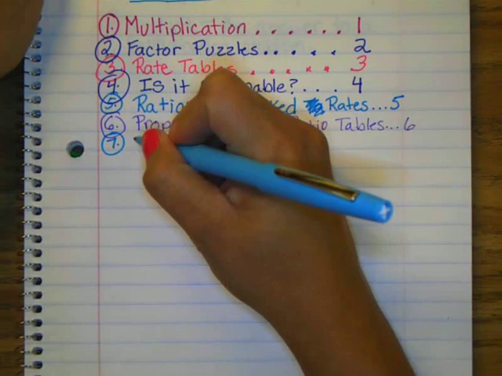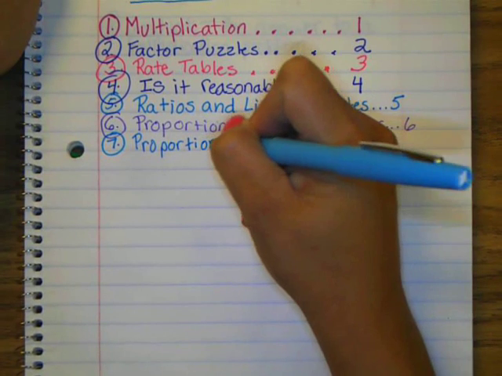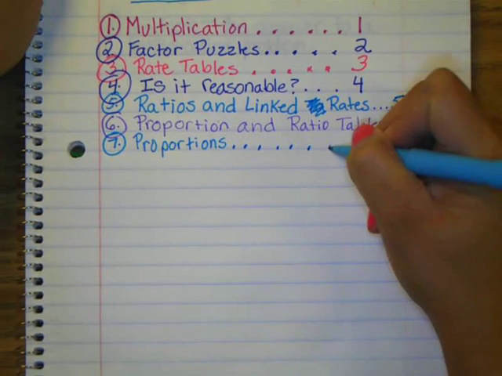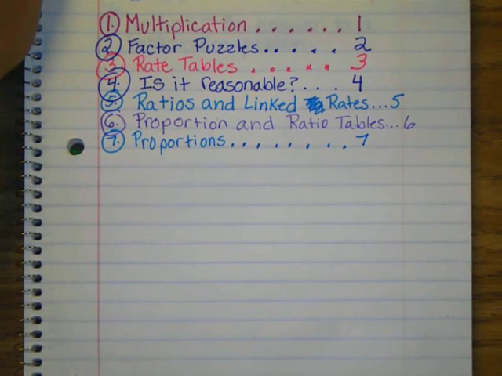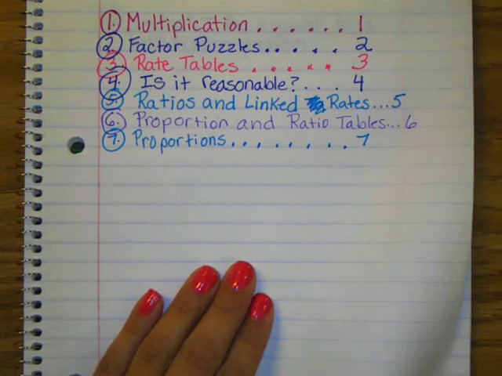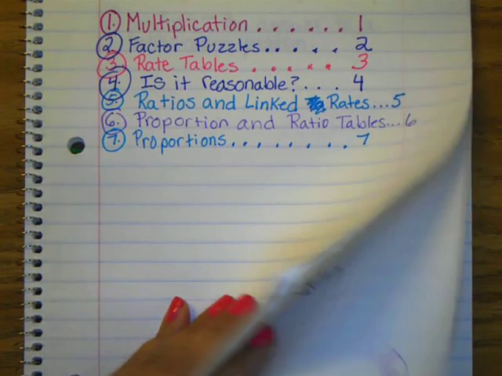Proportion. And we're going to be adding on to these over the next couple days. So go ahead, do your page 7. So we're just going to call it proportion. And then turn to page 7 and title it proportion. You're watching me, right? There we go. Okay, so proportion.